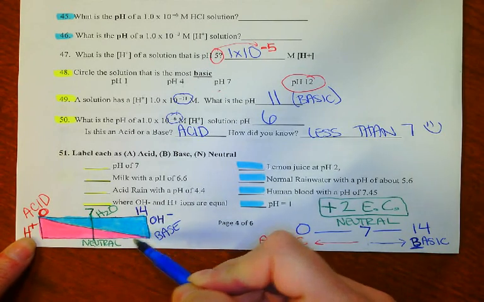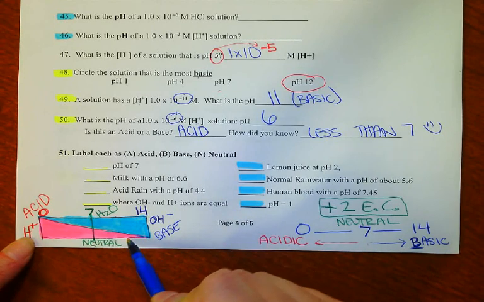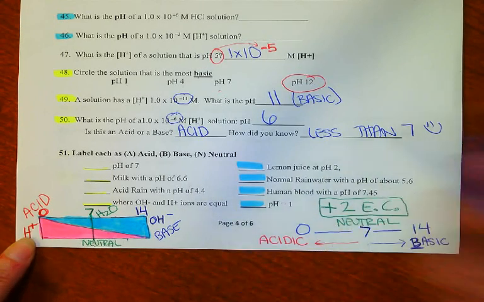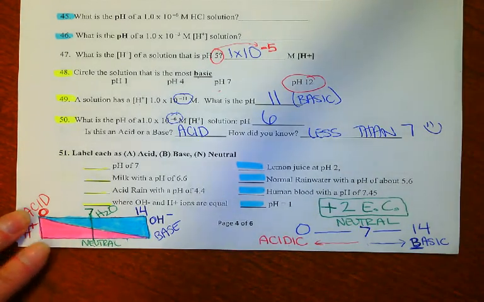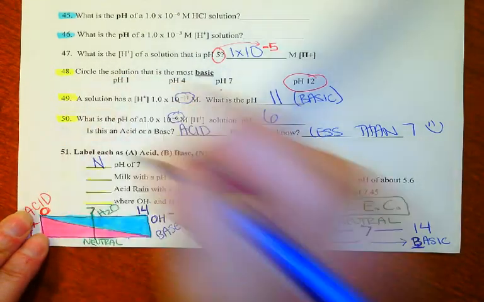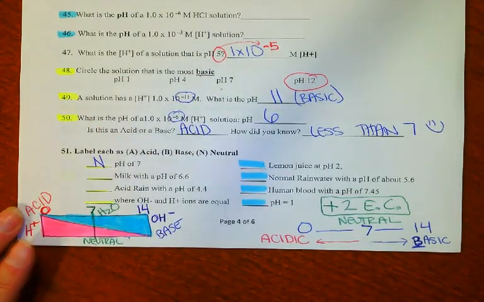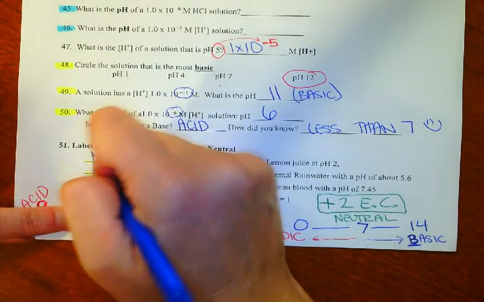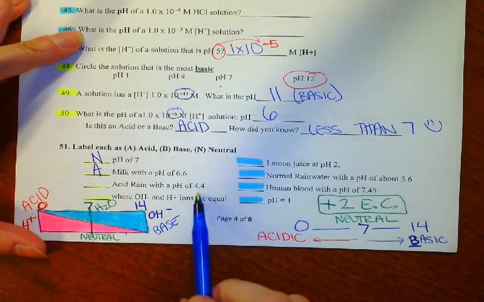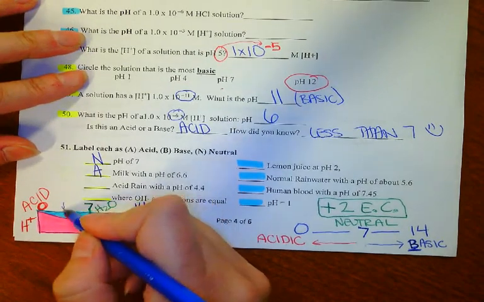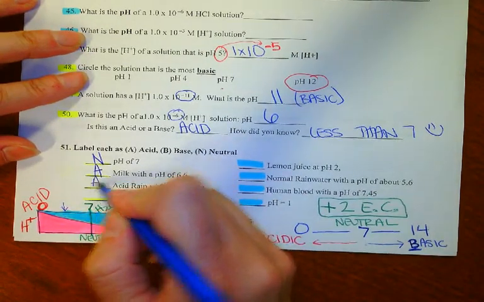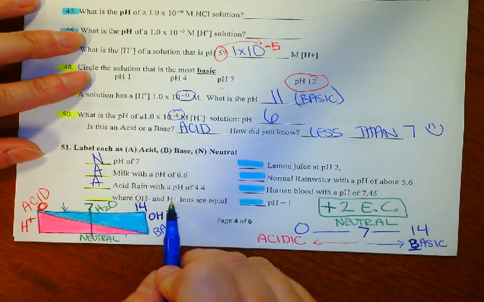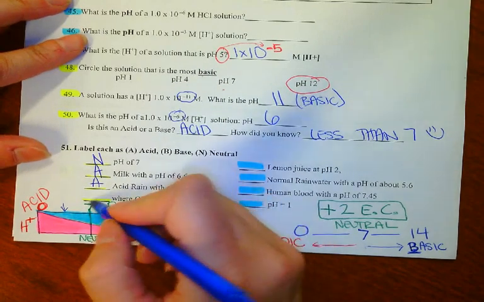So when we're labeling them as acidic, basic, or neutral, pH of 7, that's right in the middle. Milk of 6.6, that's just a little bit over here, just a teeny tiny bit acidic. Acid rain with a pH of 4.4, now we're talking like over here. That's acidic. Where OH and H plus ions are equal, that's right there. They're going to react to make water, so neutral.